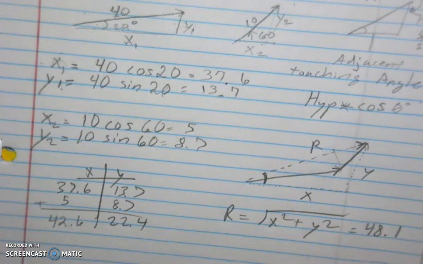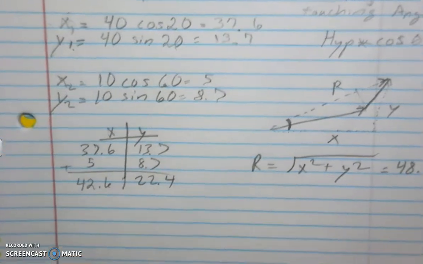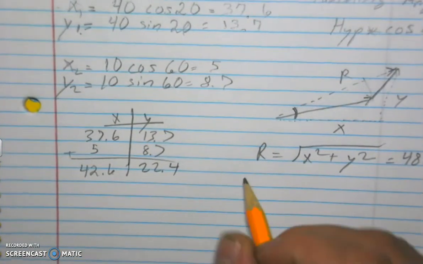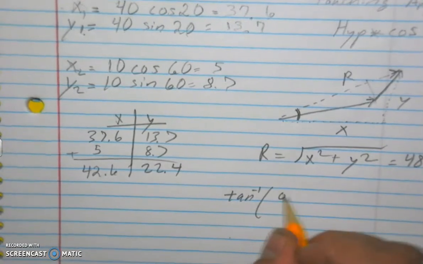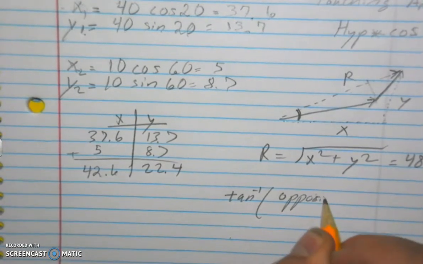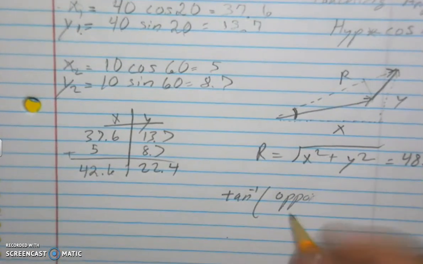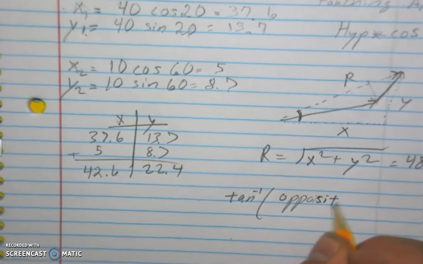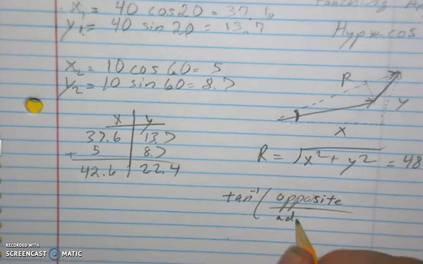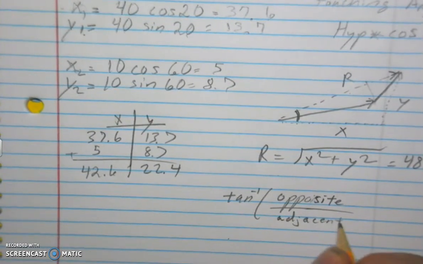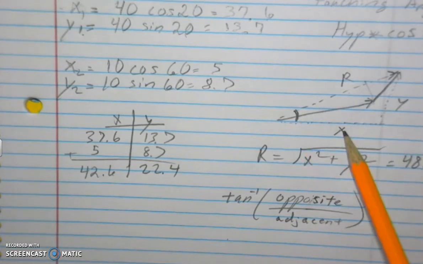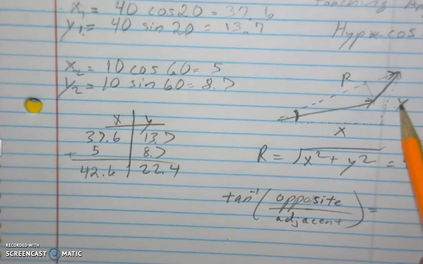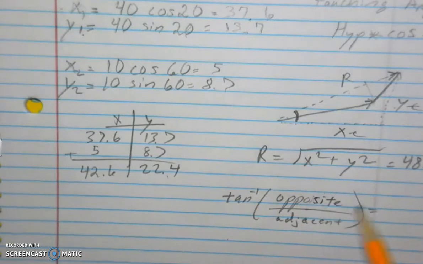What is that angle? Alright, to find that angle, we go arctangent of the opposite over the adjacent. Opposite is going to be not touching the angle. X is touching the angle. Y is not touching. So the total Y is 22.4.